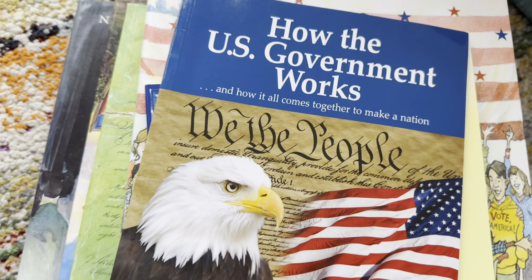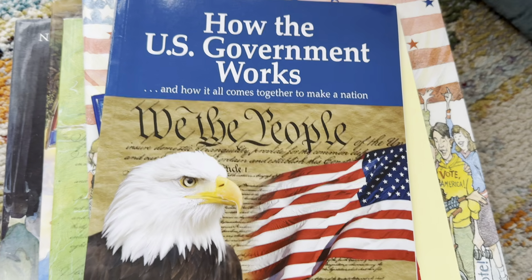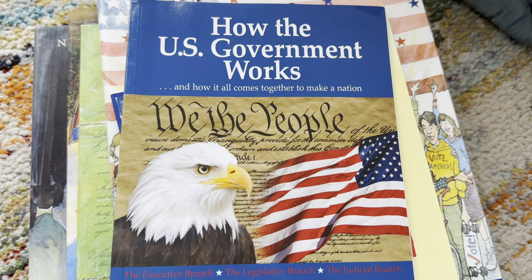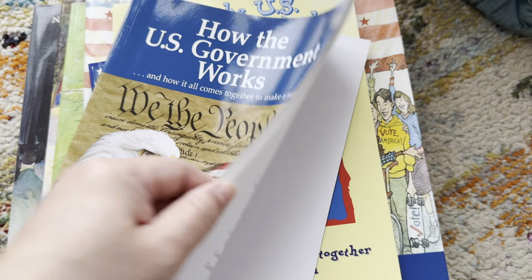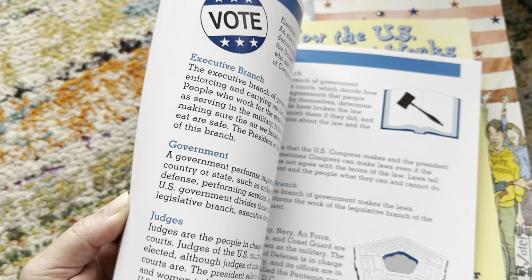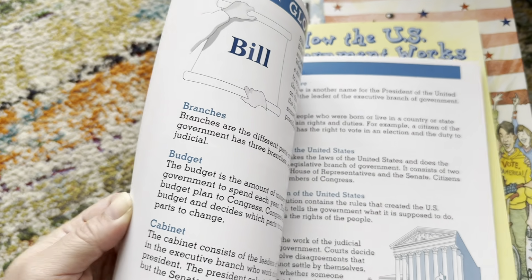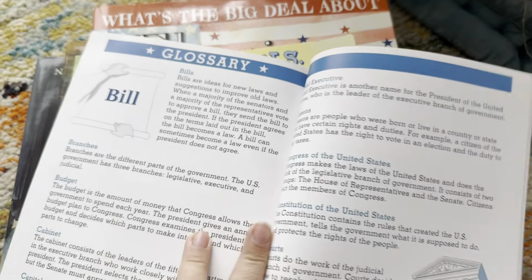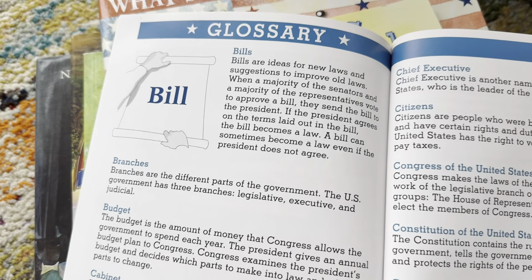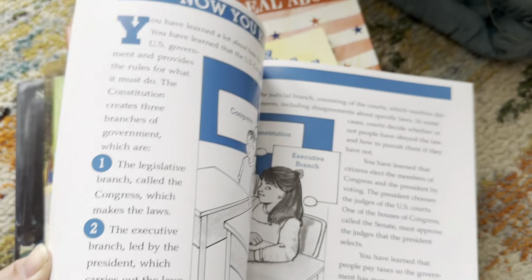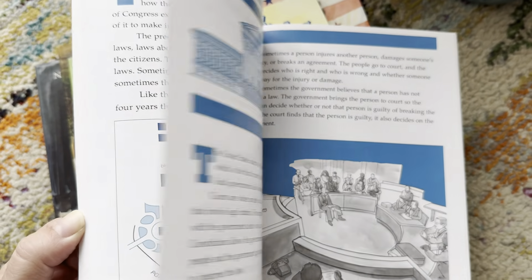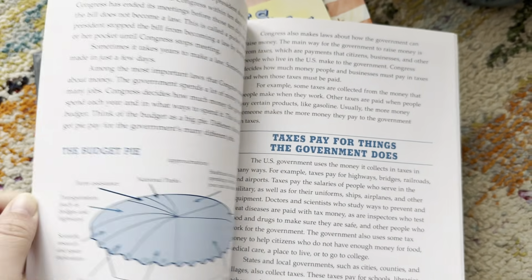Okay, I've had this one for so long, since my oldest was maybe in first grade, how the U.S. government works and then how it all comes together as a nation. So this is just another informational one as well. Here's your glossary, explains what a bill is, the branches. I like the glossary on this. But it takes you through the steps.